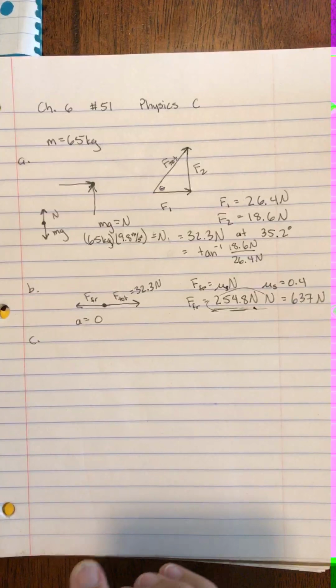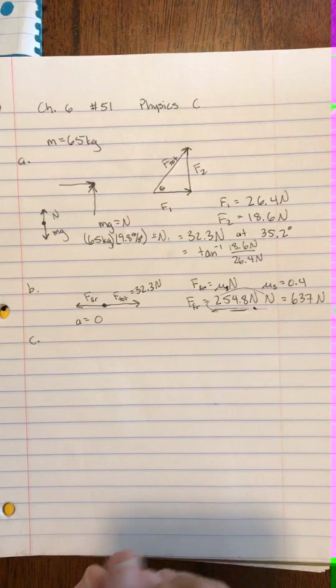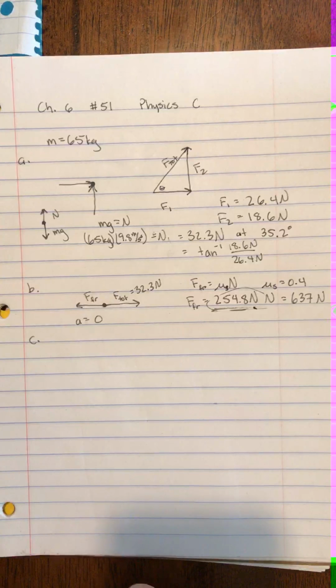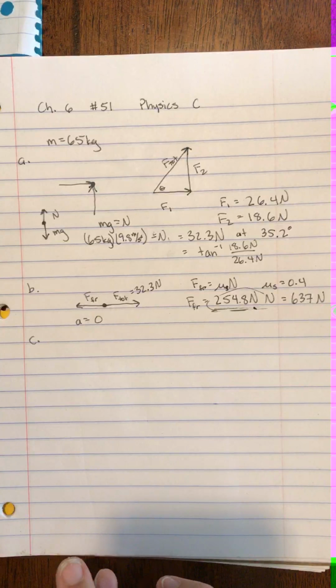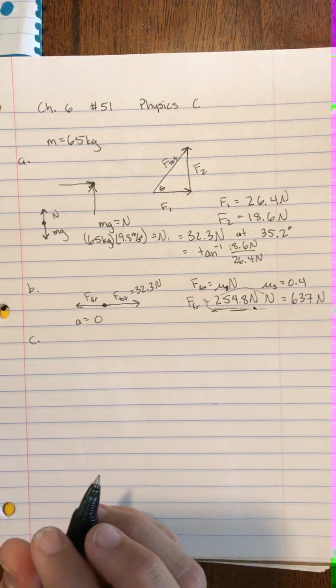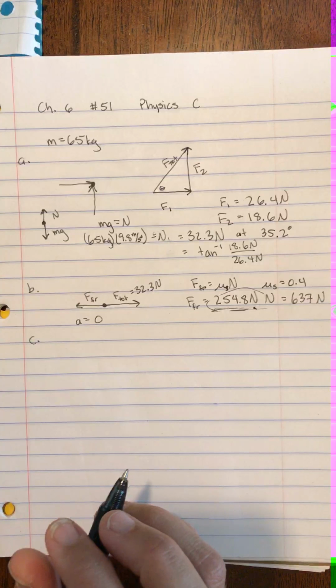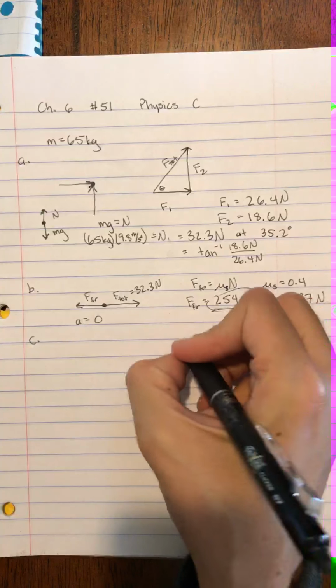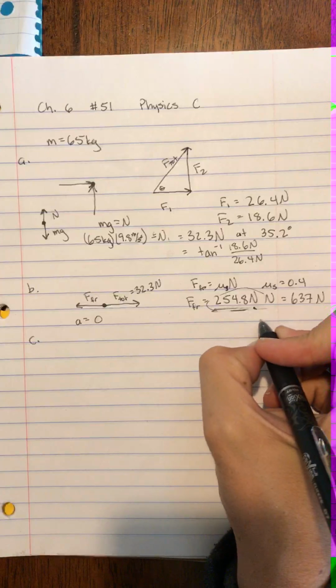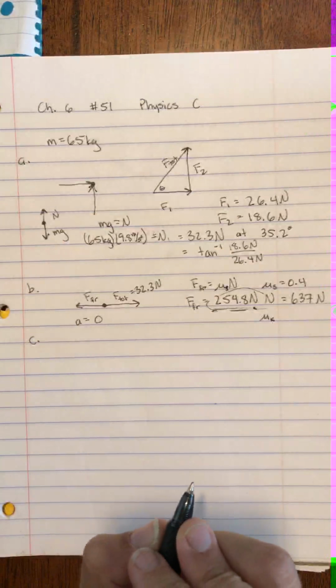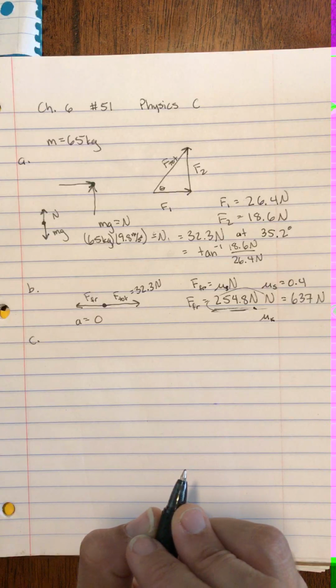All right, then our last part of this one, it says if she's already moving in the direction of the net force, or in the direction of the applied force, then what is her acceleration? So she's already moving, so our mu is going to be different. So on this one, we're going to use kinetic friction.